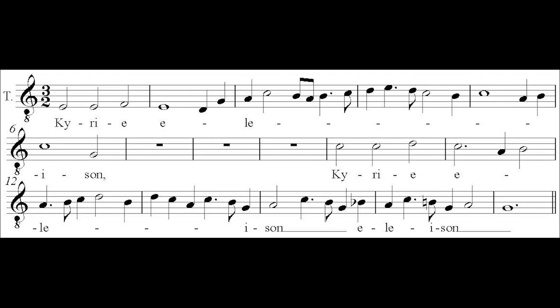But disregarding these guidelines, here is what we see in a present-day authoritative edition of the Josquin Mass. Here's how awkward and nonsensical it sounds.